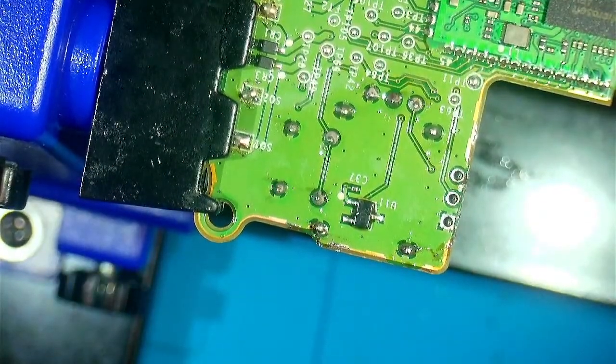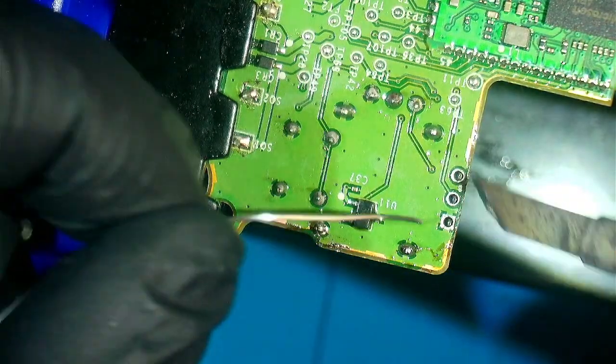Is there enough solder on them? Maybe. Sometimes I see your face right in the chocolate. It's beautiful. Nice.